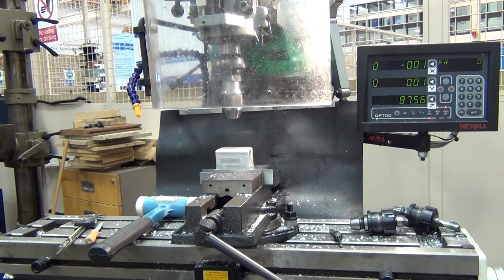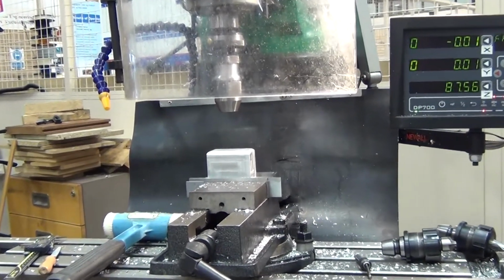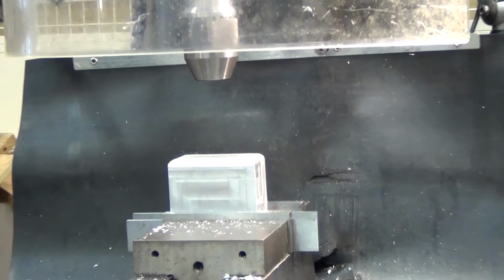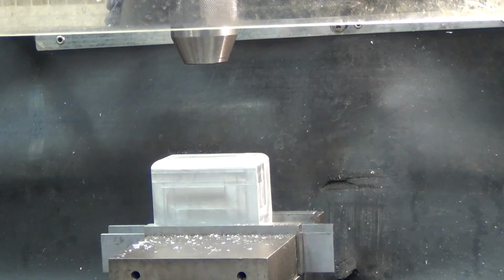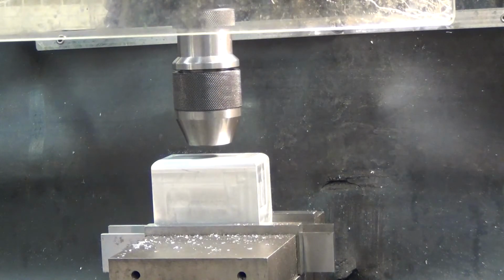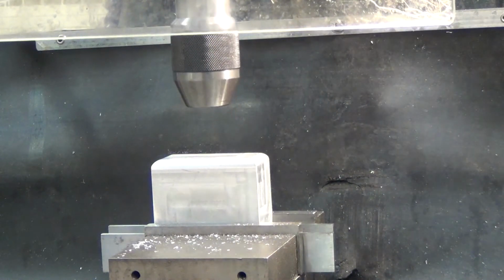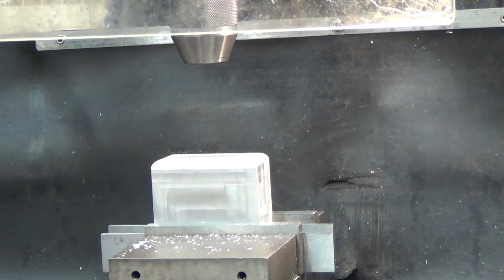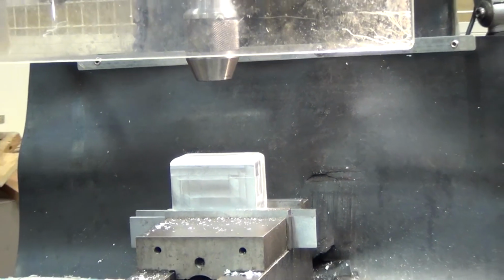And I'll bring the tool, the chuck down just to make sure it looks right. If it looks right, then the likelihood is that it probably is right. As you can see, that's the middle. Same process will be repeated with the y coordinate, and that's how we find the center.